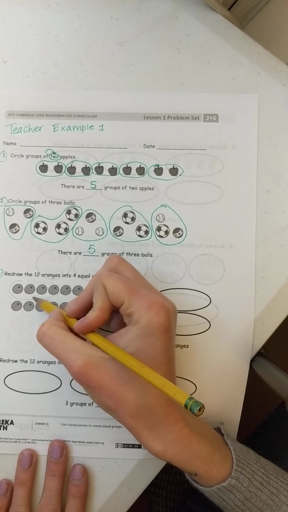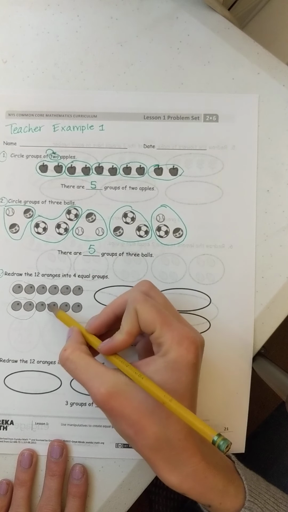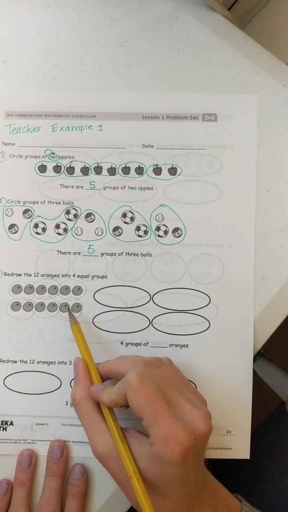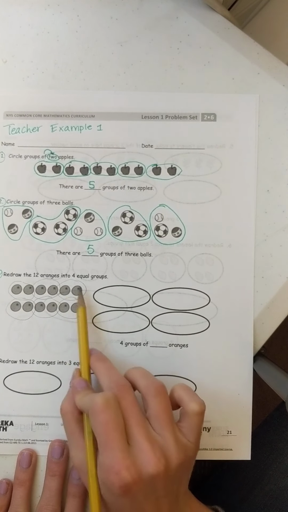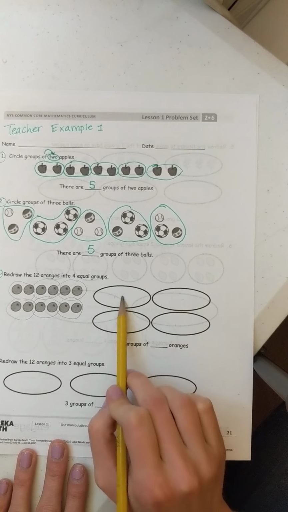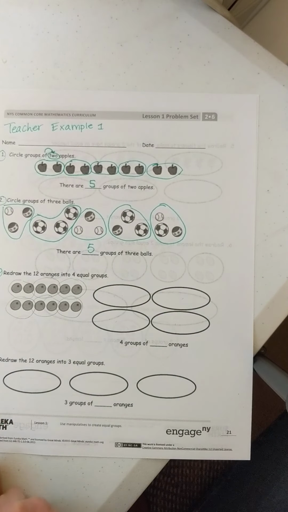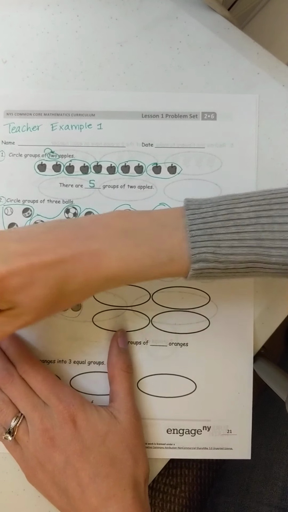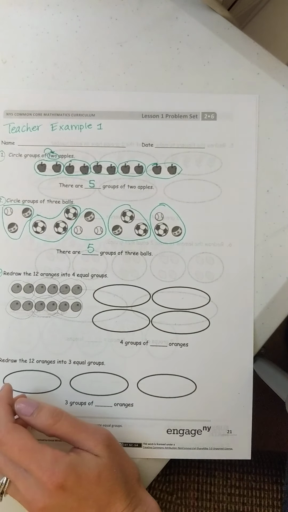So I could go like this. If I put them in groups of 2, how many groups do I end up with? That's one group. 2, 3, 4, 5, 6. Oh no, I'm only supposed to have 4 equal groups. No, I don't have a good eraser. There we go. That's terrible.